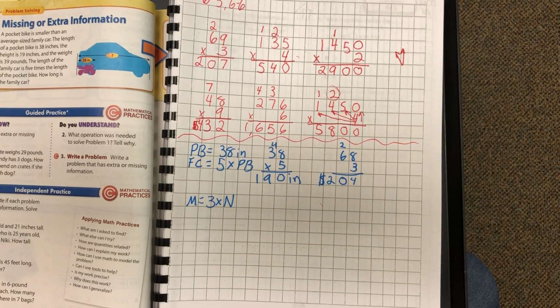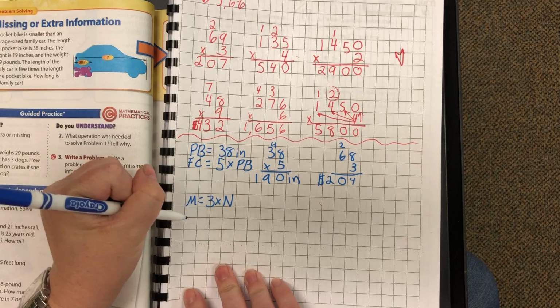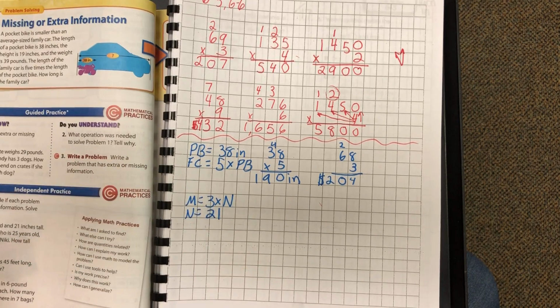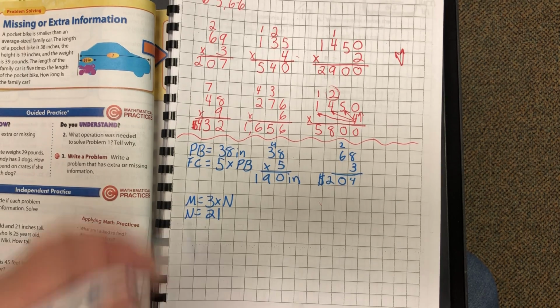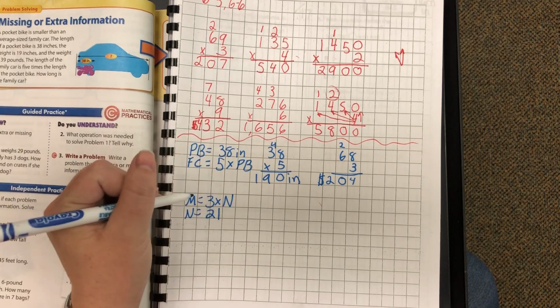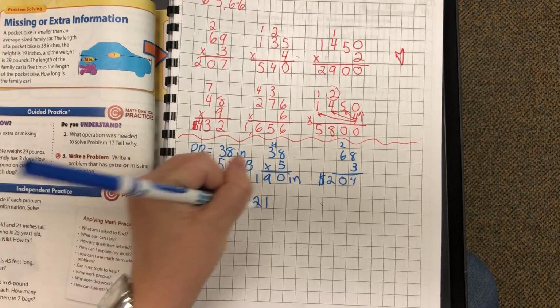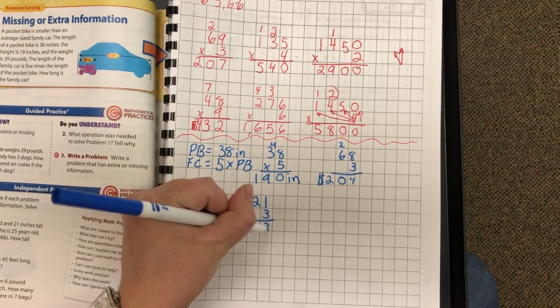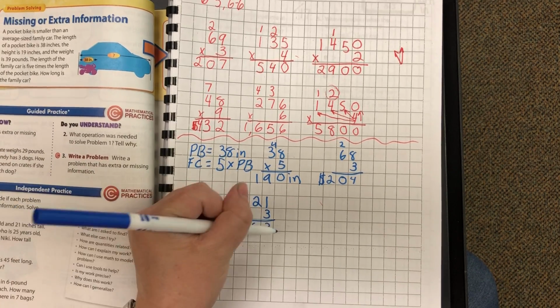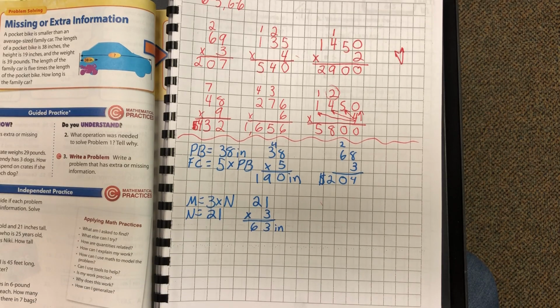Do I know how tall Nikki is? Yes, she is 21 inches tall. N equals 21. Does it matter that she's 3 months old? No. Does it matter that he's 25 years old? No. All I care about is their height. So what am I going to do to solve it? 21 times 3 is what it's asking me. 3 times 1? 3 times 2? 6. So he is 63 inches.